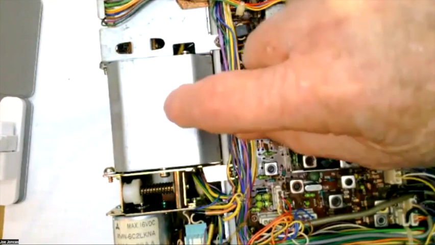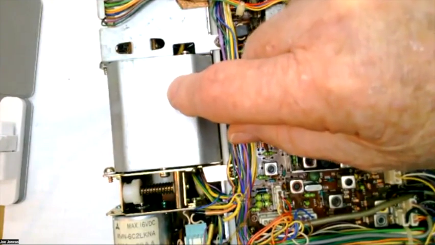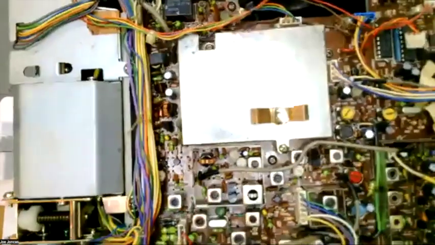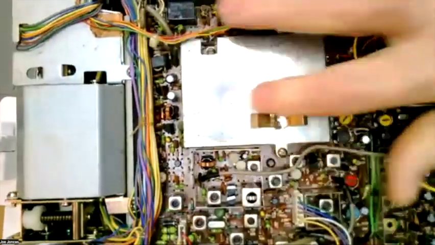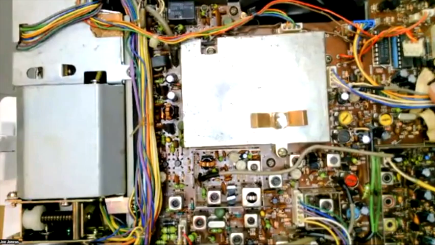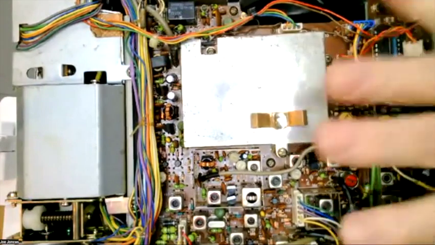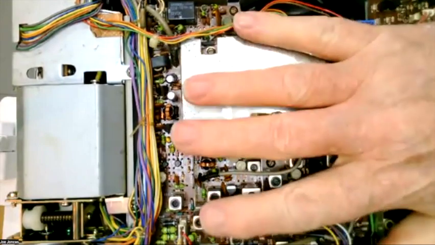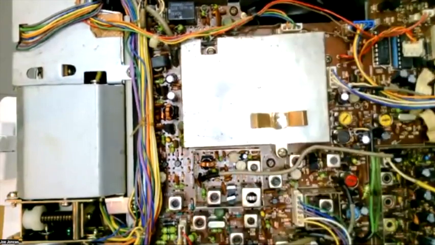This is the automatic antenna tuner for this radio. I believe that all of this section here, it looks to me like it's got the IF and audio, and so this would probably be the main board.